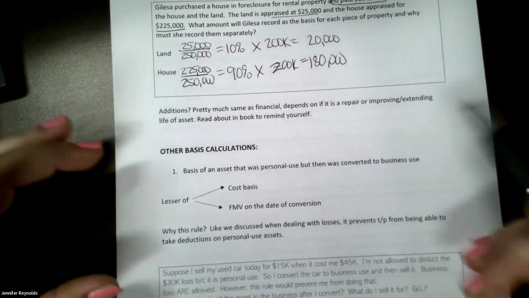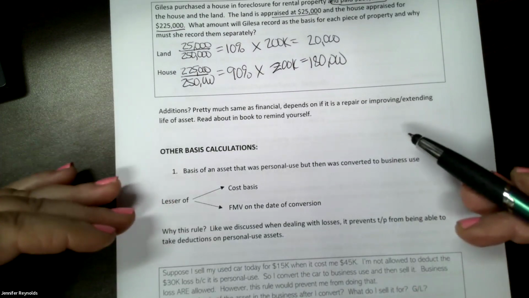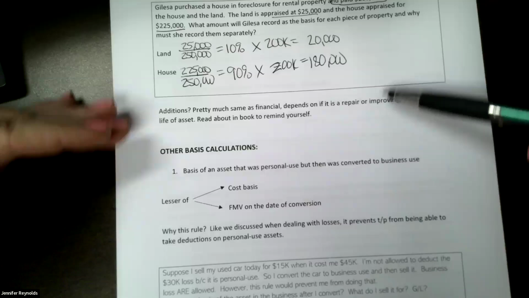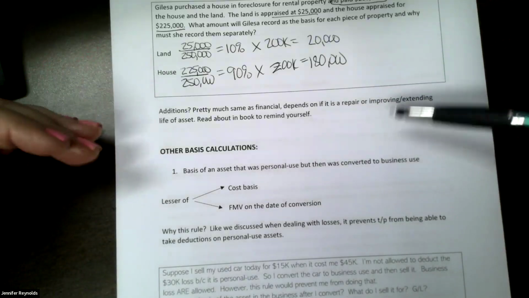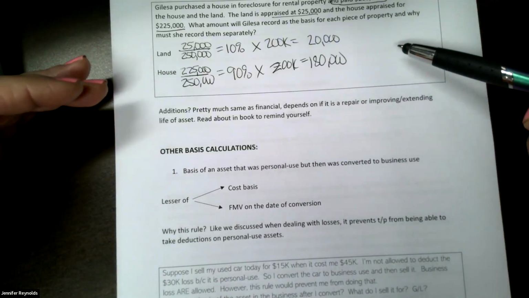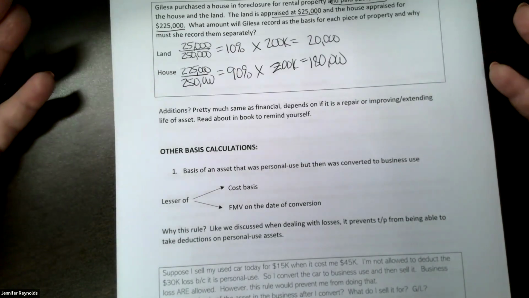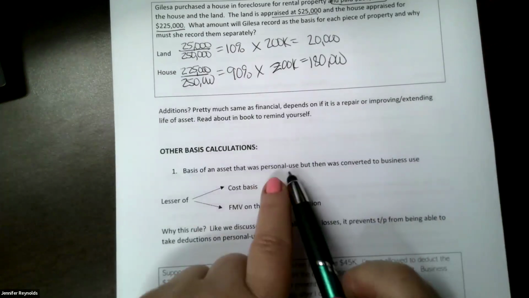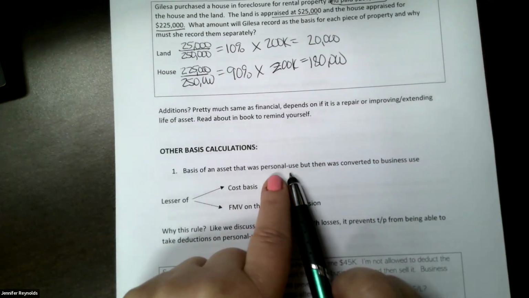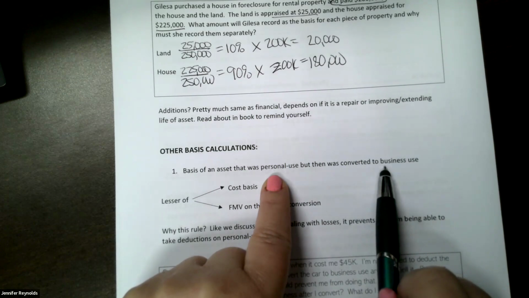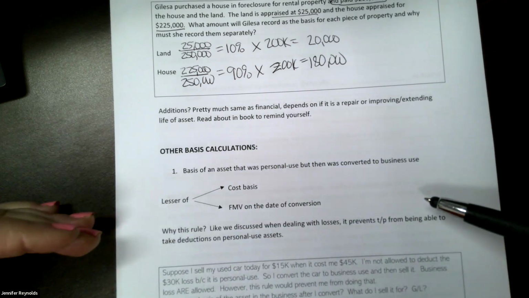Stop for just a second and don't just go, oh, here's more words in another calculation. What does it mean? Why are we doing something different? Well, what we just went over assumes we were purchasing the asset, and we discussed how that initial basis comes around. But what if we didn't purchase the asset? What if I already had the asset, like a house I used to live in Flint, but then I converted it to business use and now it's a rental property of mine? How do I figure out what the basis of that house is going to be?